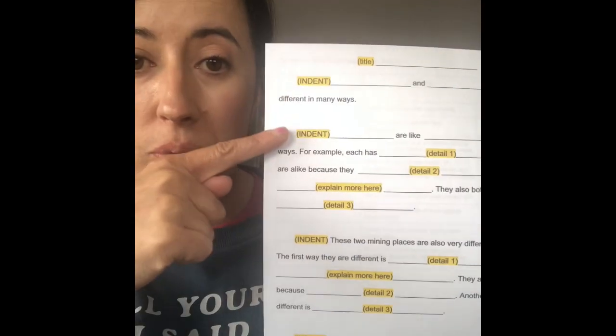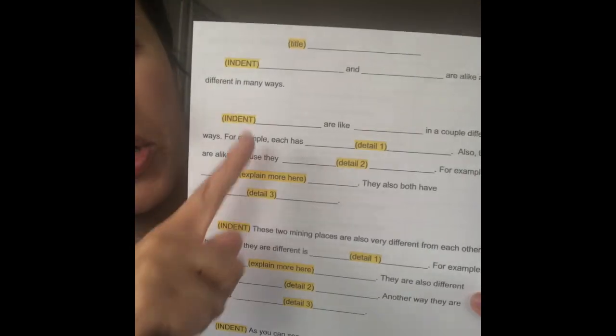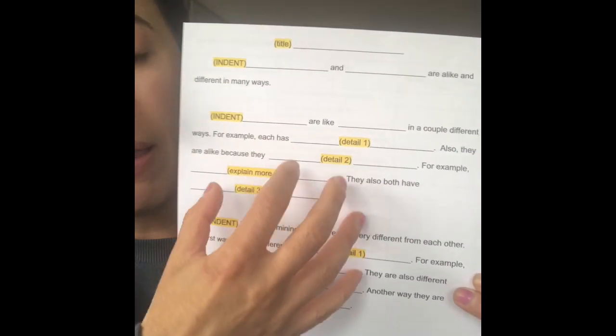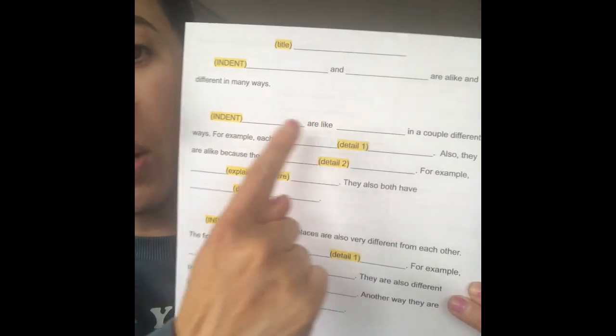Paragraph number 2, this is what makes it a multi-paragraph essay, is because each paragraph has been indented or moved in. So paragraph number 2 is also being indented. This is where you're going to say how they are alike. So your 2 topics are going to go here.